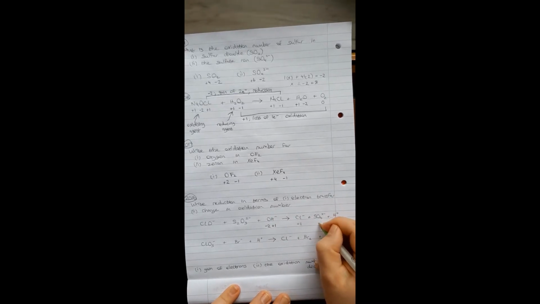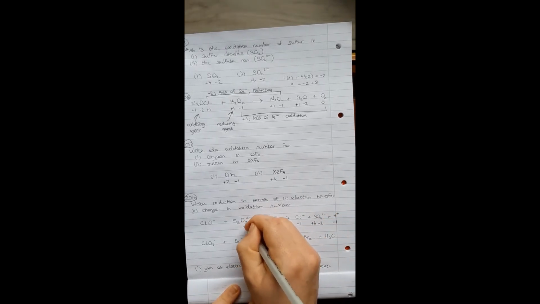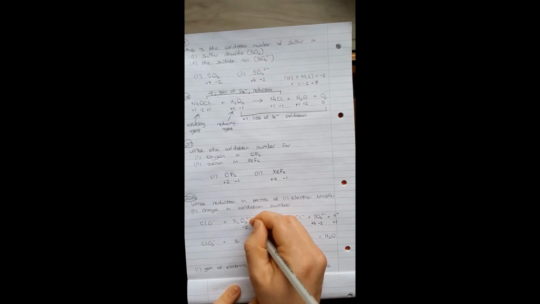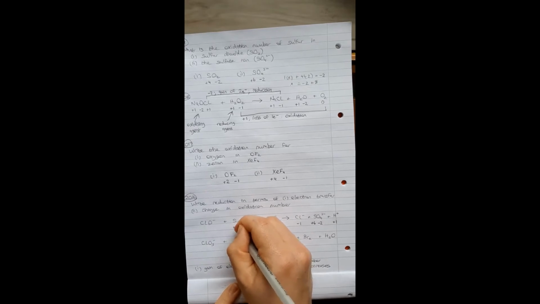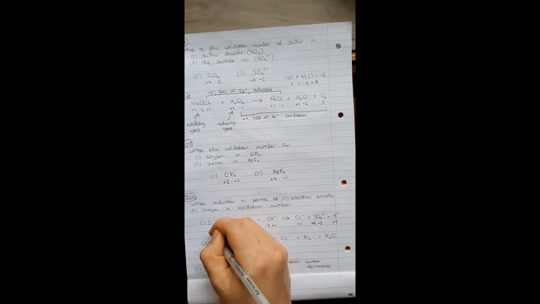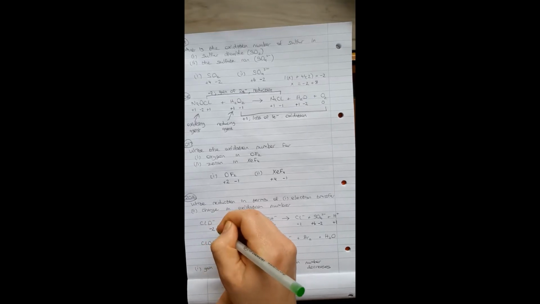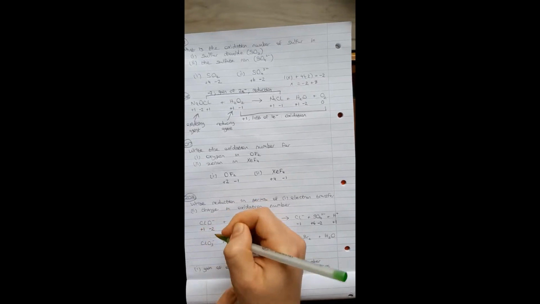Here we have oxygen being -2, sulfur being +6, oxygen being -2, that's giving it a -6, but the whole thing adds up to -2, so that must mean that the sulfur is +2. Oxygen here is -2, and the chlorine has a +1. Chlorine bonded to something more electronegative like oxygen doesn't have its standard -1. So that's the first one.